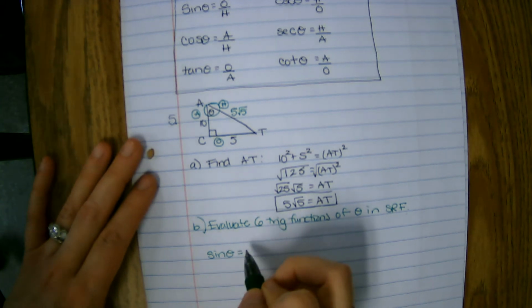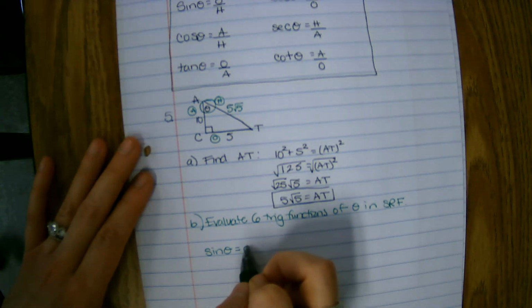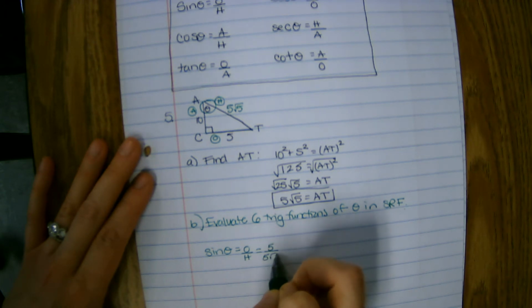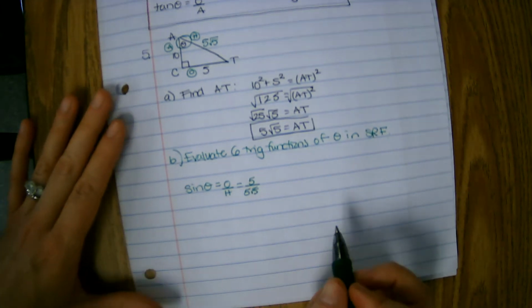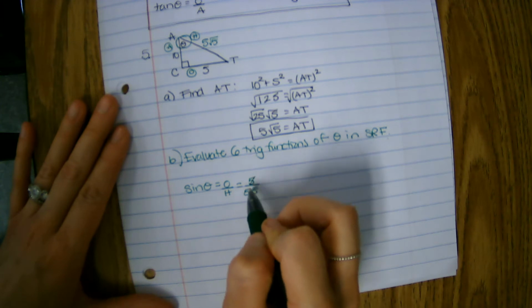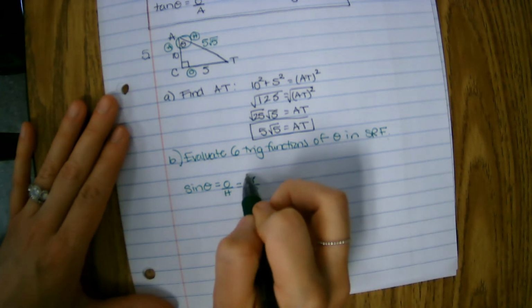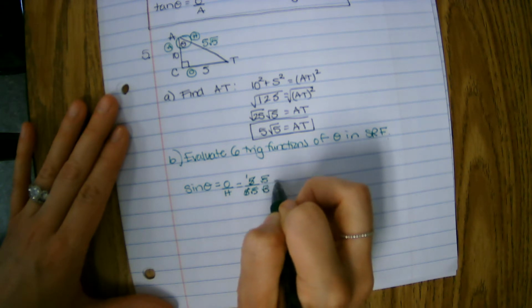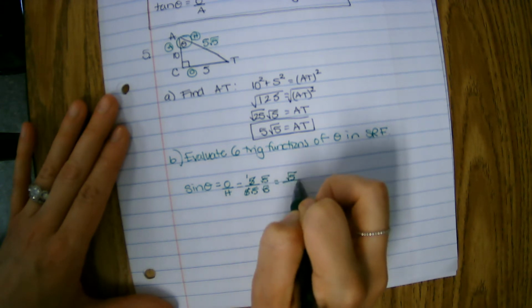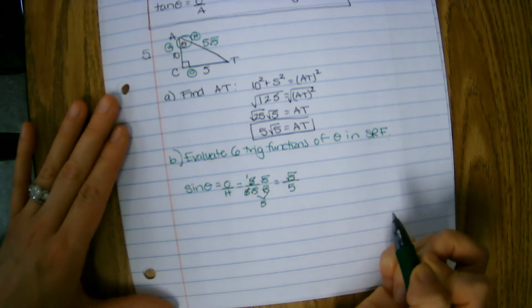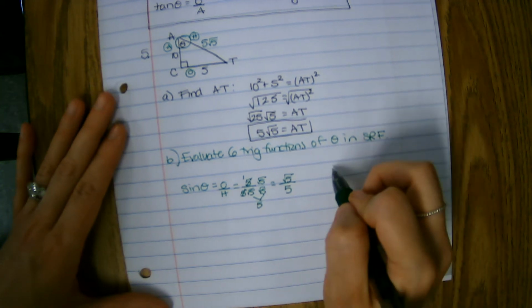So sine is opposite over hypotenuse. So that would be opposite is 5, and the hypotenuse is 5 rad 5. Now we never want to leave a radical in the denominator, and we want these all to be reduced. So my 5s I see can cancel, leaving me with just a 1. And then I want to multiply the top and the bottom by rad 5, leaving me with rad 5. Rad 5 times rad 5 is 5, so rad 5 over 5.